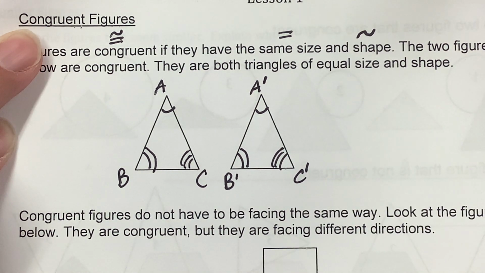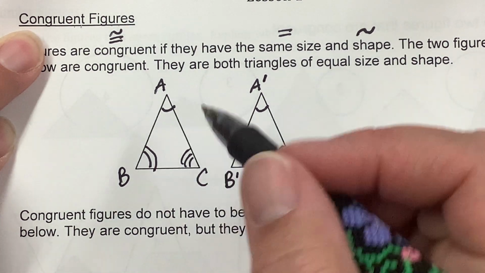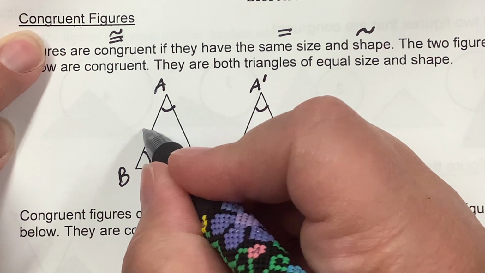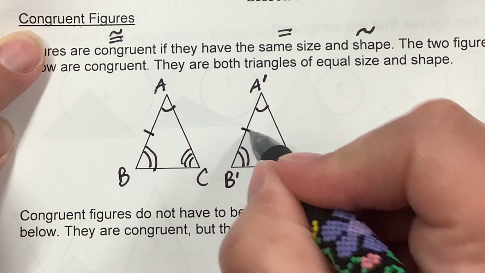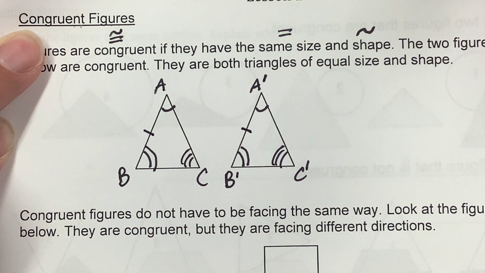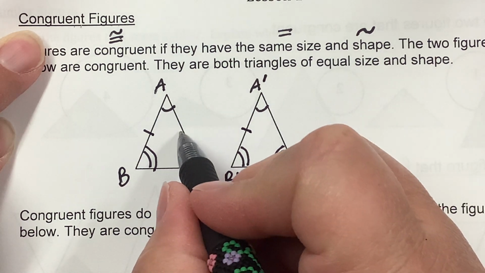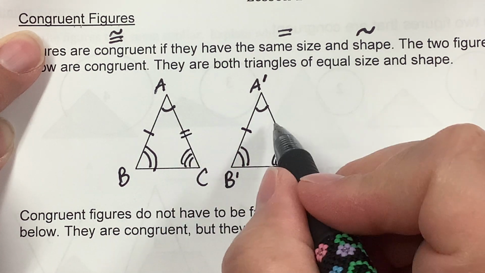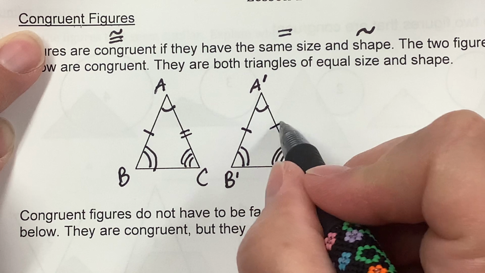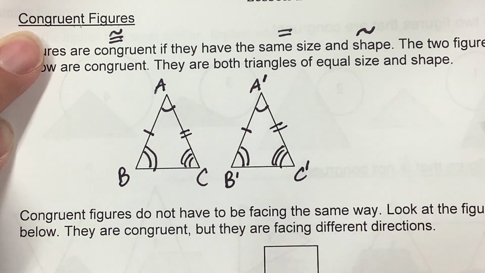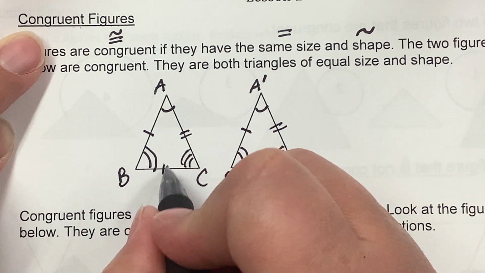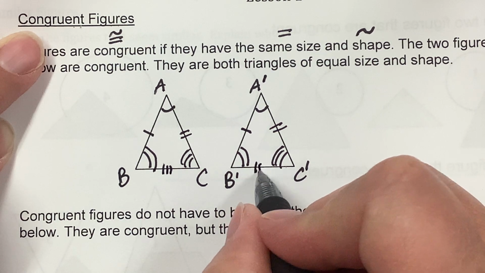It looks like a single quote mark. If you have AB, then that is going to be the same exact length as A prime B prime. And AC is going to be the exact same length as A prime C prime. And, of course, BC is going to be the same as B prime C prime.